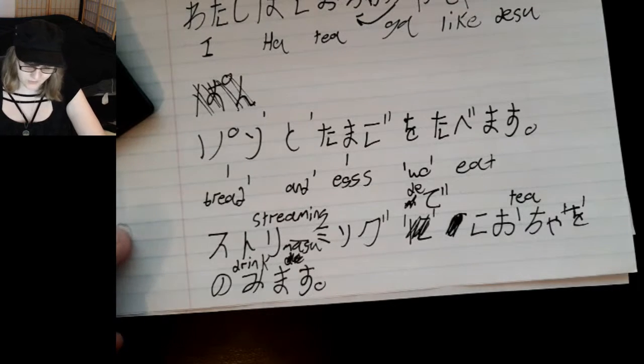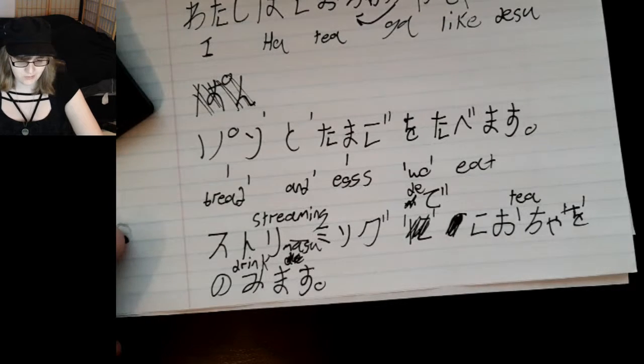However, when it comes to things like cars or trains or apparently a stream in this context, we would use de. So if I said I took the car to Tokyo, I would say Tokyo ni kuruma de ikimasu.